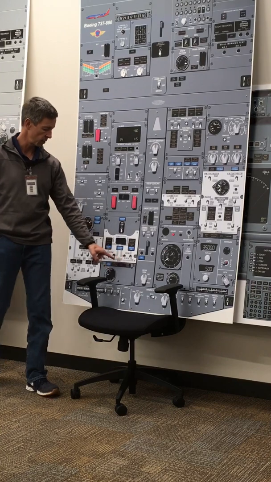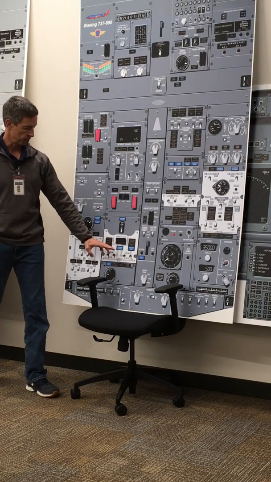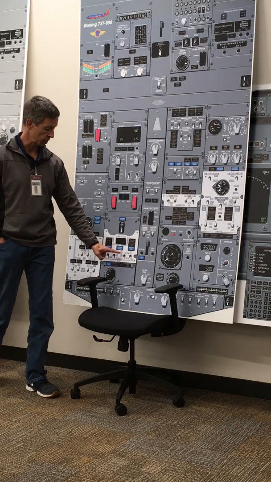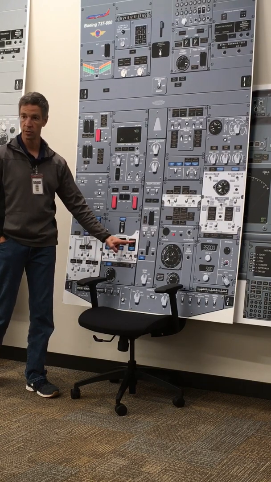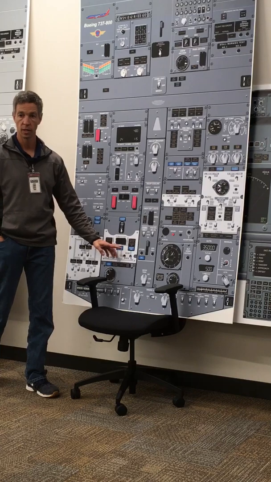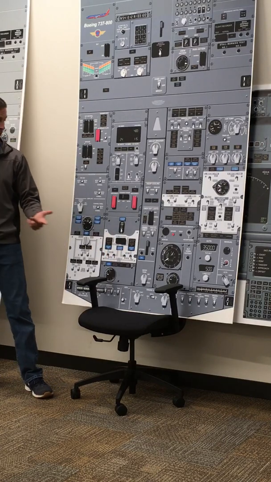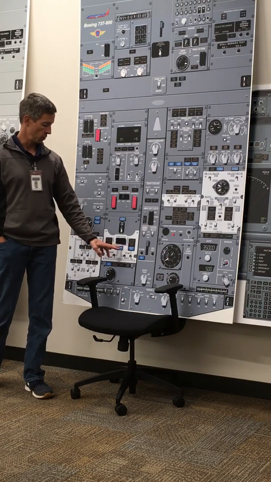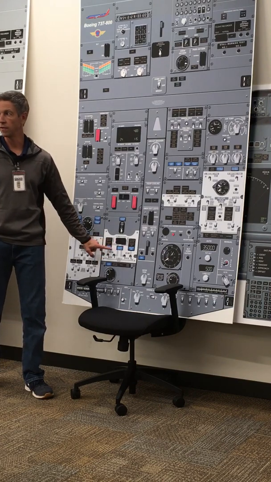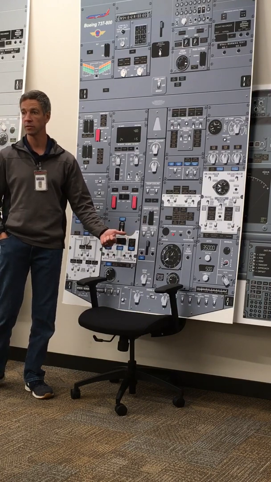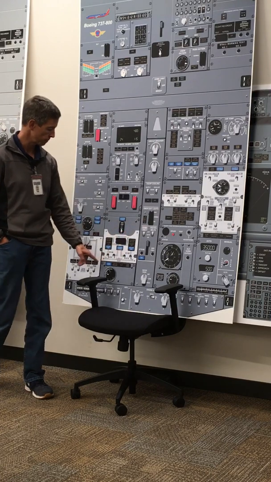The APU generator works the same way, but we have 2 switches here to manually select the APU generator to power either AC transfer bus 2 or AC transfer bus 1. There's 2 switches because in the event that we have an engine failure or generator failure, we can have the APU power the failed generator side and have the operating generator power its respective AC transfer bus. So that's why there's 2 switches there.